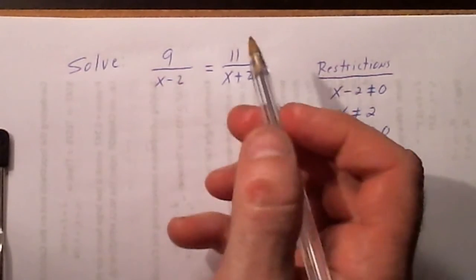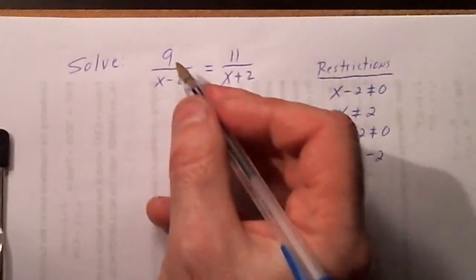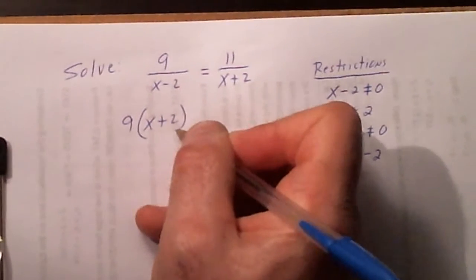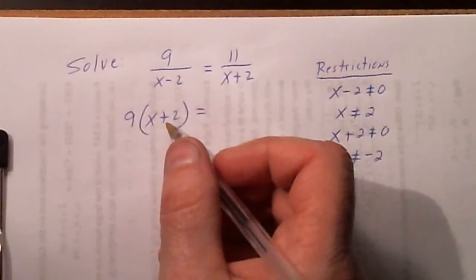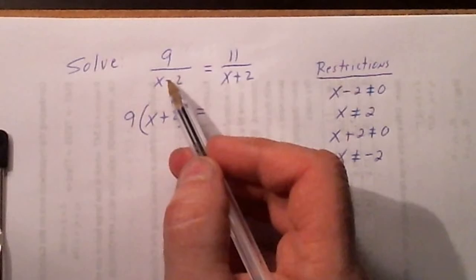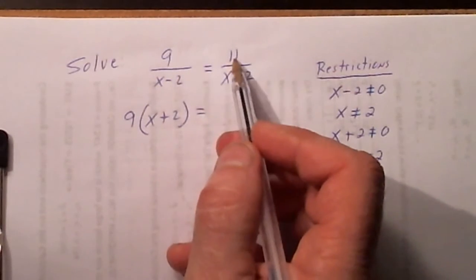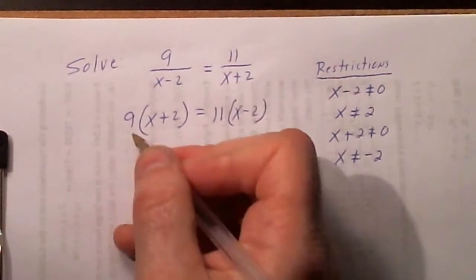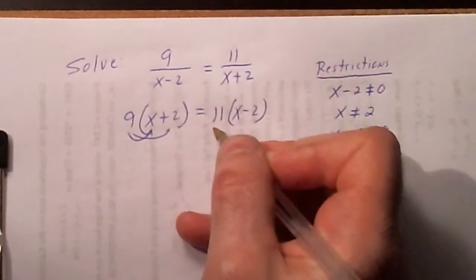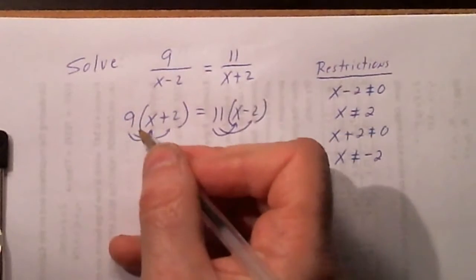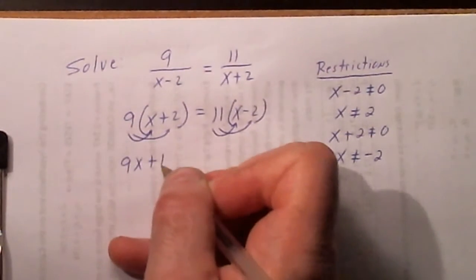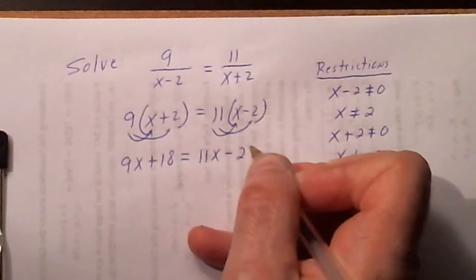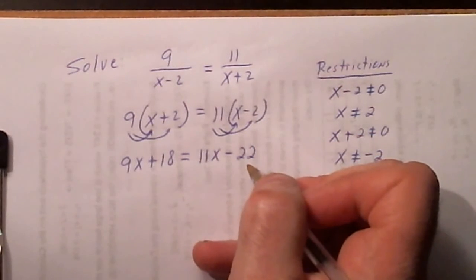Okay, to solve this proportion, ladies and gentlemen, we're going to cross multiply and equate the cross products. So I'm going to take 9 and multiply it by the quantity x + 2. Make sure you enclose the x + 2 inside parentheses. So we're going to take this cross product and set it equal to this cross product, 11 times (x - 2). Going to distribute the 9 inside the parentheses here and distribute the 11 inside the parentheses here. Hence, we'll have 9x + 18 equal to 11x - 22. 11 times negative 2 is minus 22.